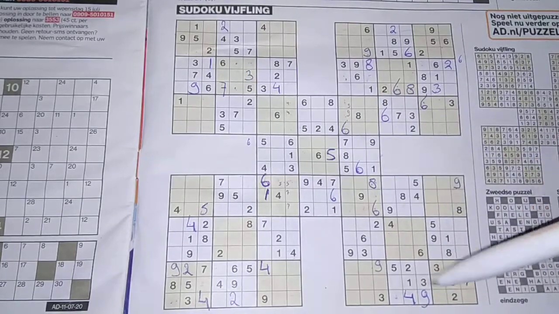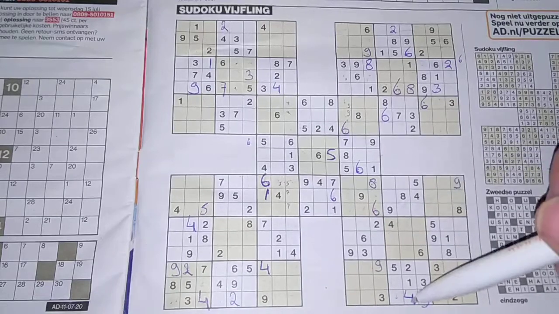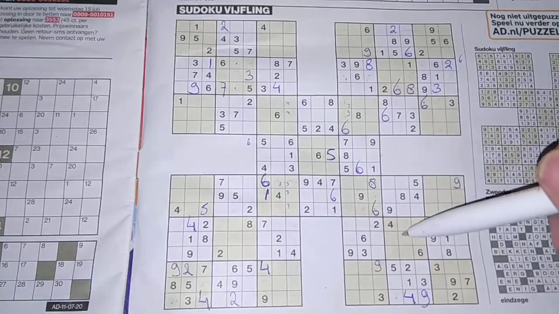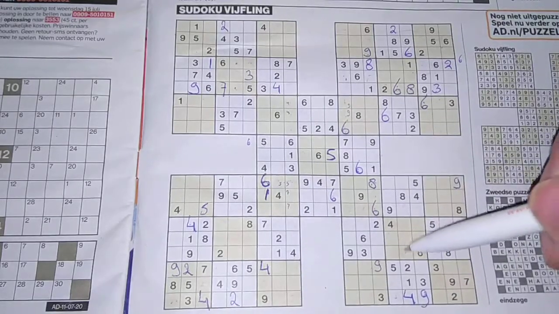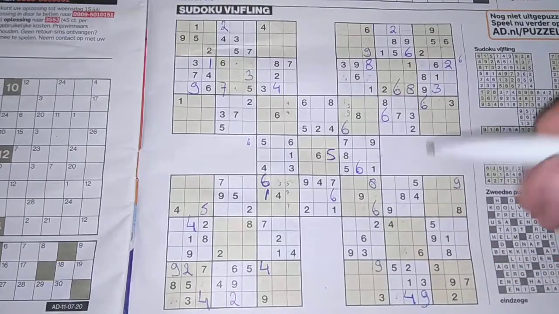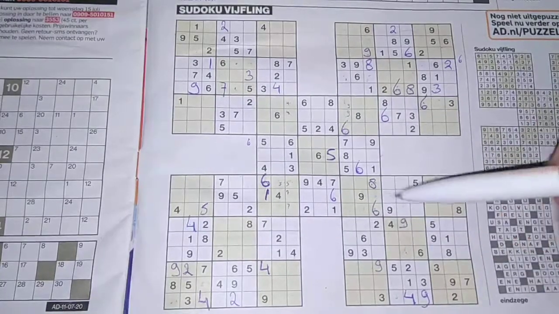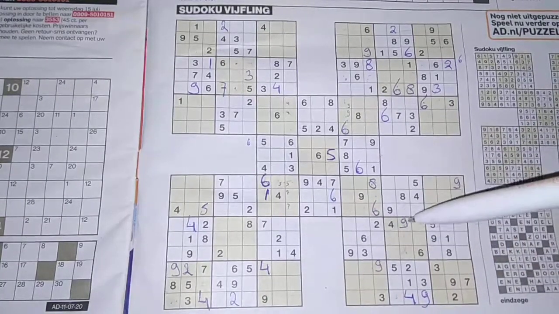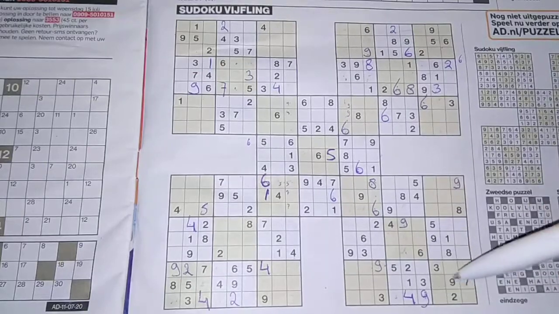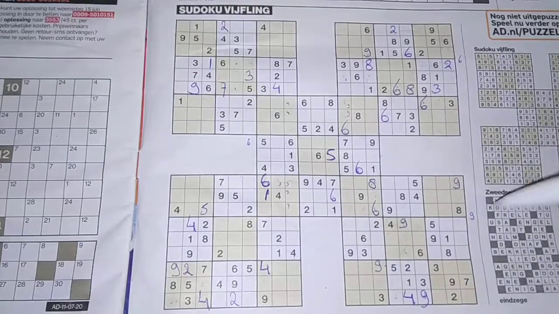9 in this column, 9 in that column. So in the middle column, the only 3 places for the 9. Here, here, or there. We see here 9, no 9 there. Here a 9, no 9 there. The only place for the 9 should be there. And all the 9s are used, I can see. Yes, alright.